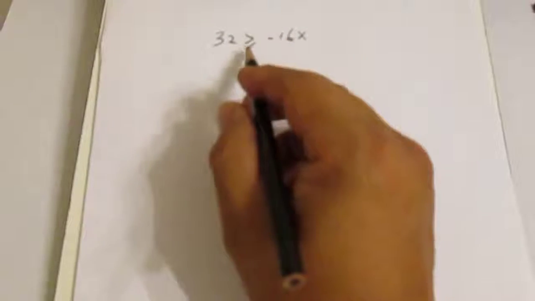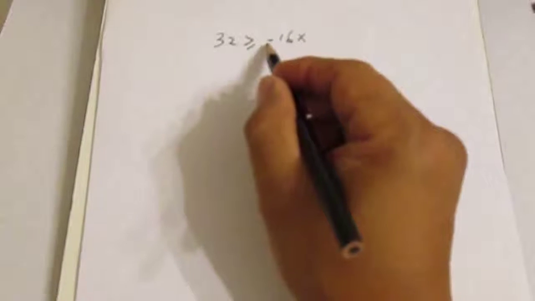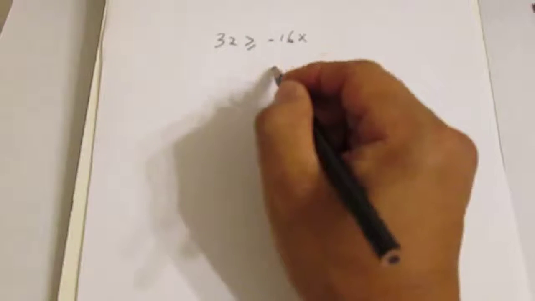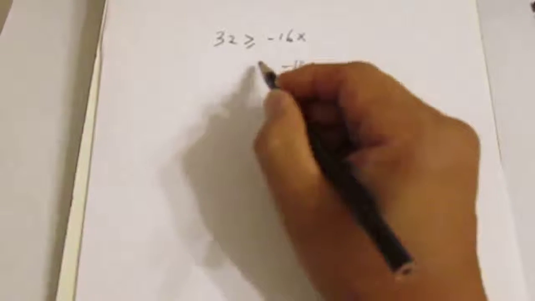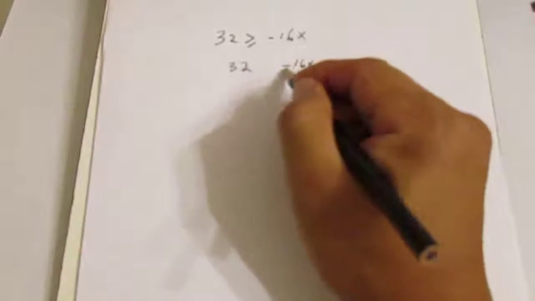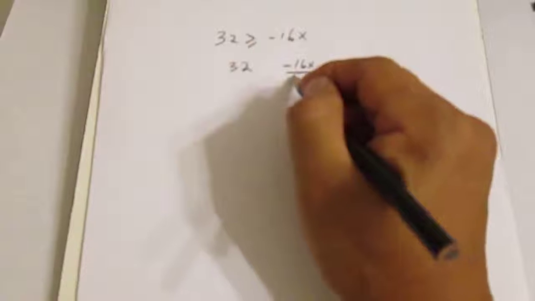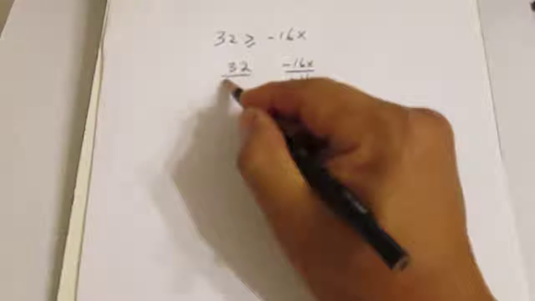I'll just do it this way for left-handed friends here. So I'm going to rewrite this: negative 16x, and I have 32. I'm going to divide by negative 16 here. Same thing, I'm going to divide by negative 16 there.